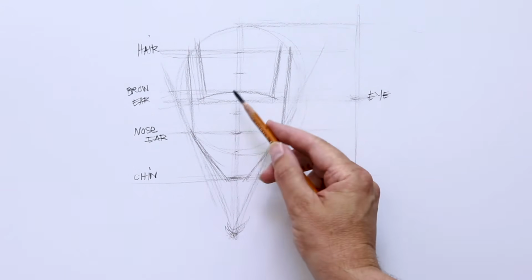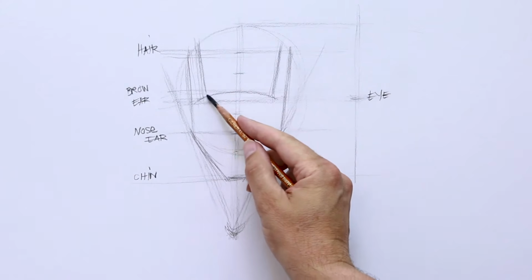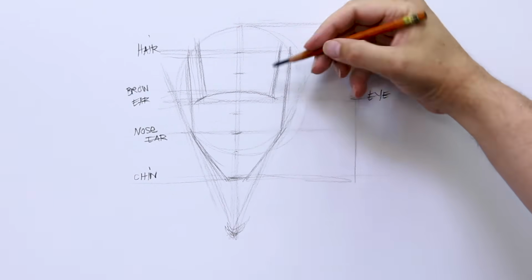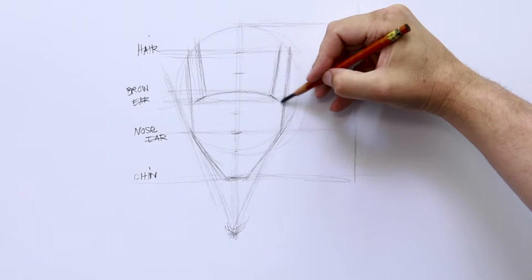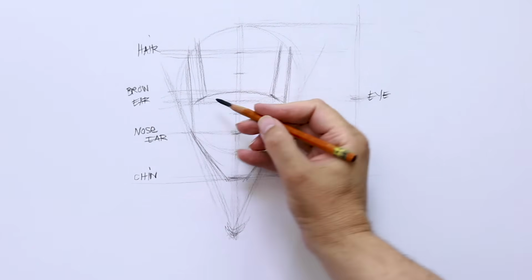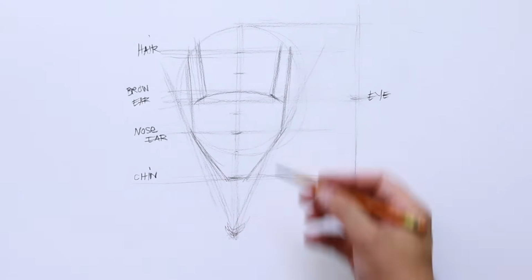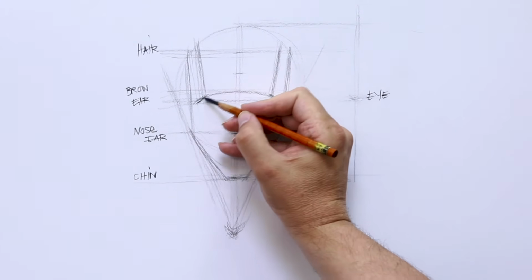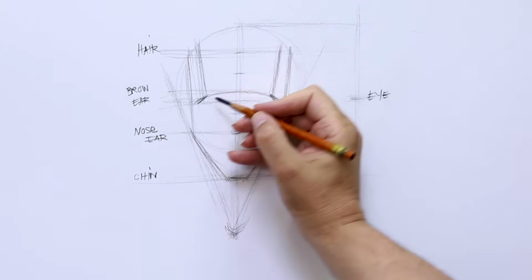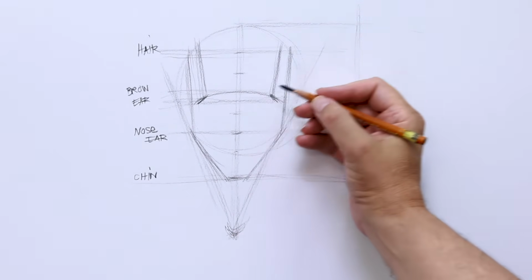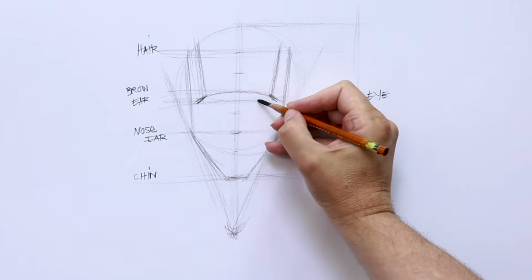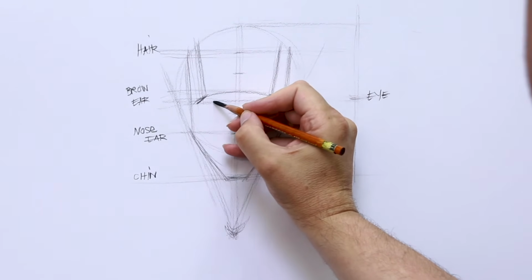And remember, we're going from general to specific, from the big shapes to the small shapes. So I'm just going to connect these here. Now I'll place the eyeball, the center of the eye, where I think that's going to be.